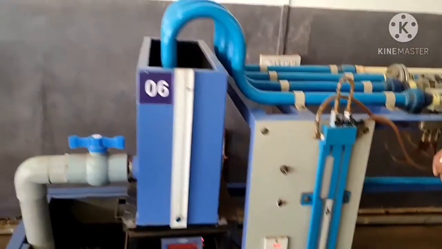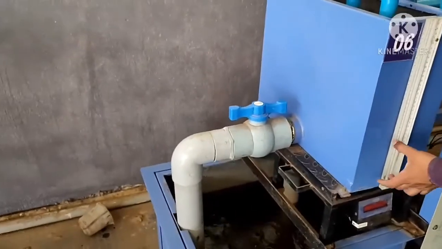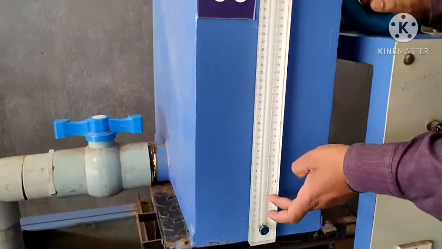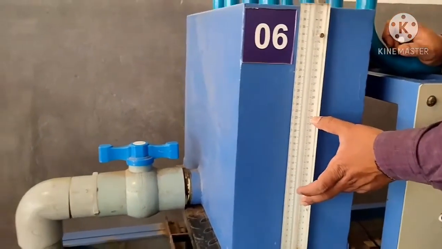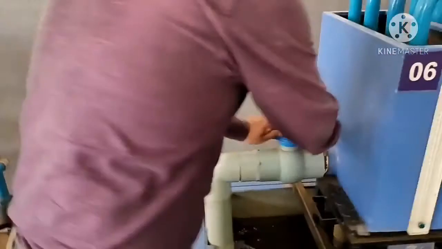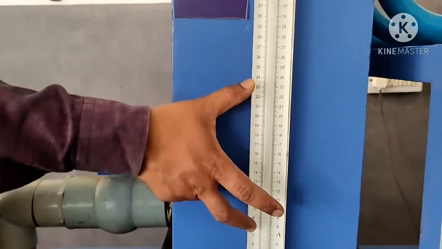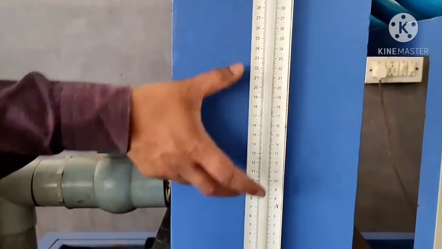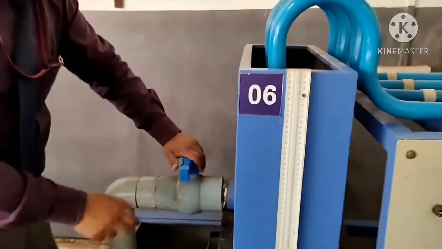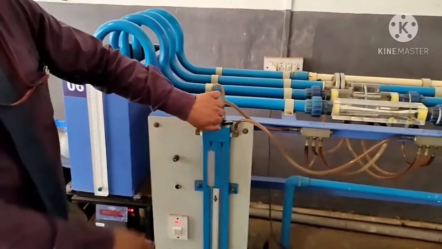After getting this, we are going to measure the height of the water which is to be filled in this. That is, for 10 centimeters, how much time it has taken to fill this water. Before going for this, we have to close this. Then we have to measure the water which is filling in this. For 10 centimeters of water rise, what is the time taken? So that is your time t. And after doing this, we are closing this.